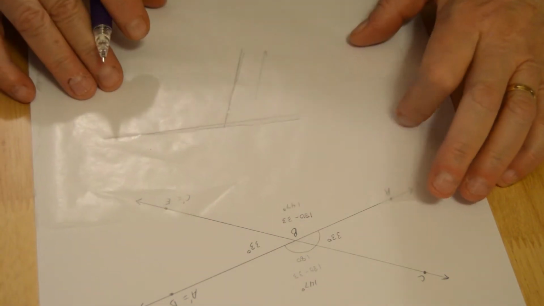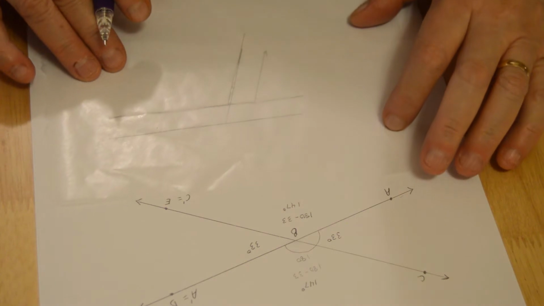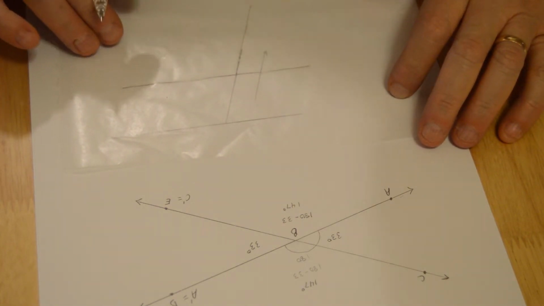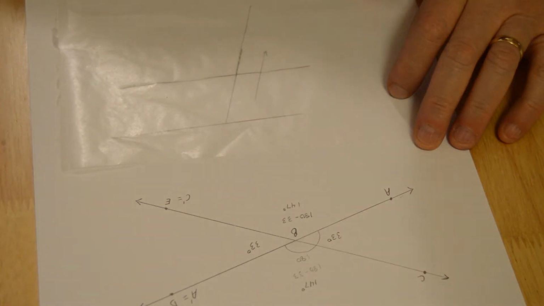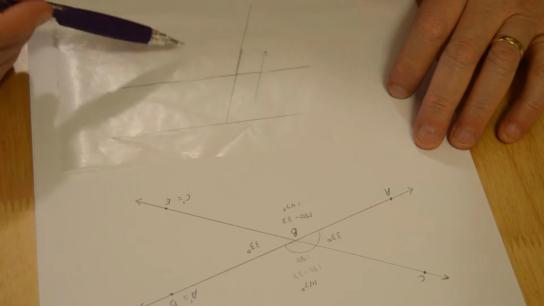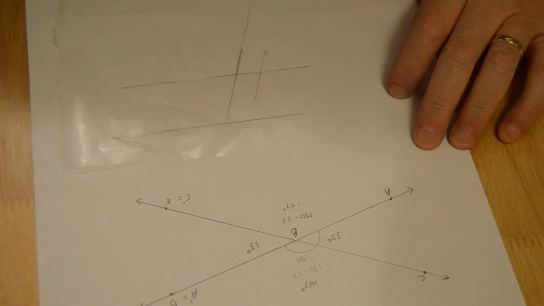So as I move it along that vector, now what I have is two lines. They have to be parallel because it's just a translation, and we know that lines are parallel between the pre-image and the image when we're doing a translation.